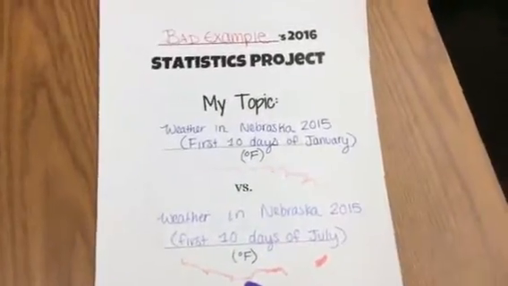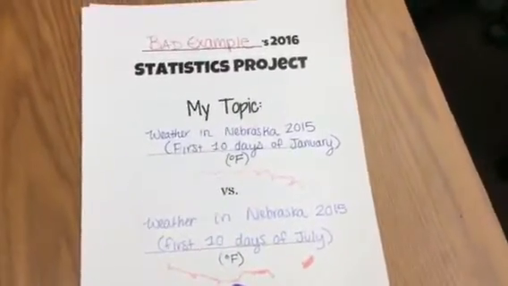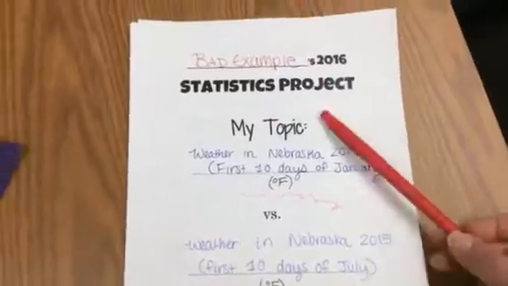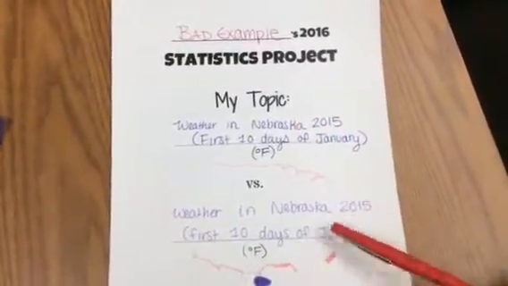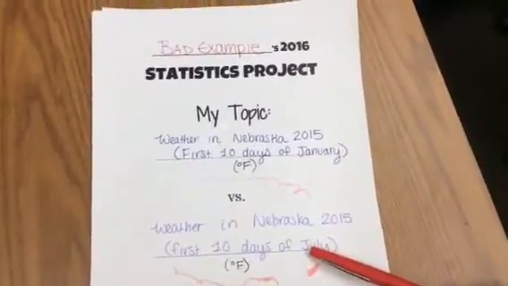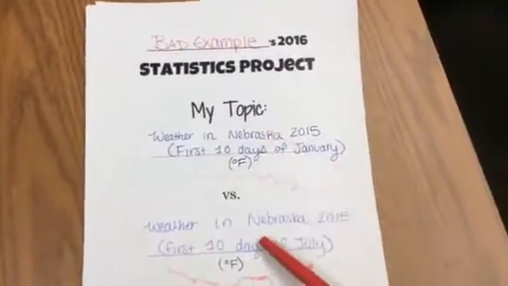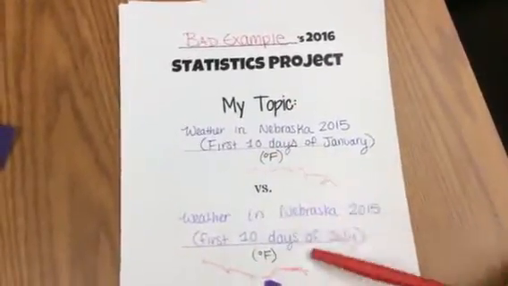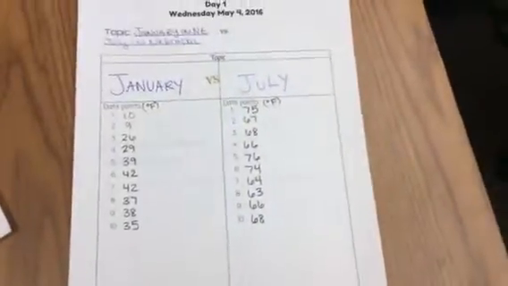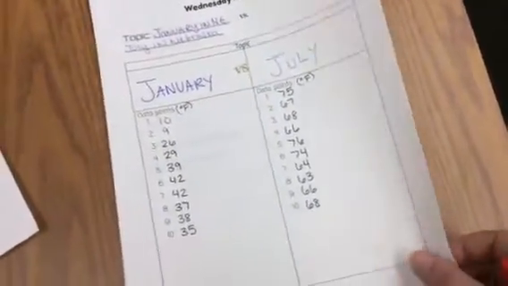First, the reason why this is a bad example is because this is really bad data. We obviously know it's going to be colder in January versus July. We've all been in Nebraska. We know what Nebraska weather is like. We don't really need data to tell us that it's going to be colder in January versus July. So here's my data, and as I can see, yeah, it's colder in January.